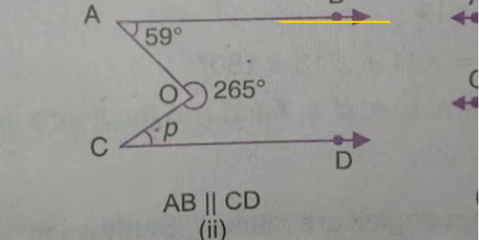Once you know this, we can see that we don't have any transversal in this figure. What is a transversal? It cuts through the lines, but here we don't have one. Basically we'll draw a line, like this, so that it is easy for us to understand. Or maybe I'll make it a little bit straighter.